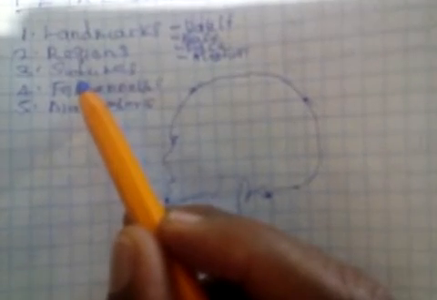Then we are also going to talk about number 3, that is sutures. Sutures and fontanelles separate the bones of the skull from each other to allow for some degree of overlapping during labor that allows molding during delivery.